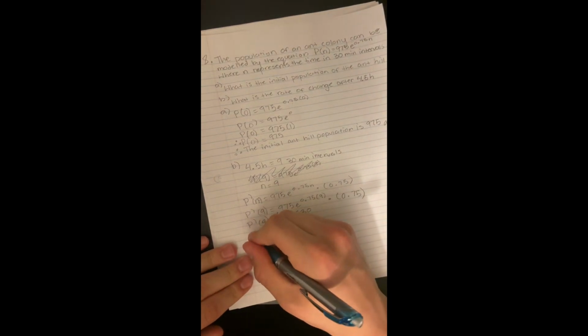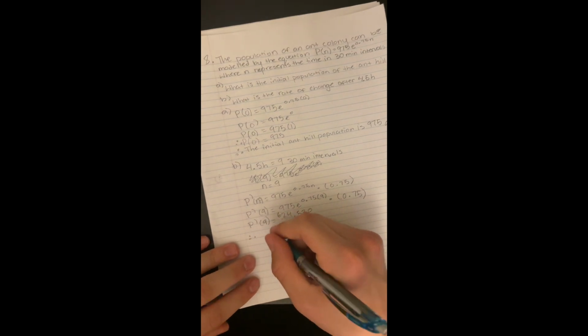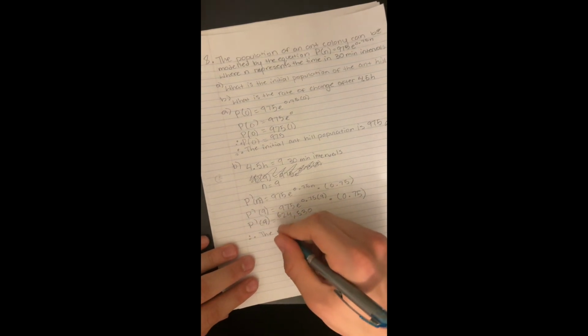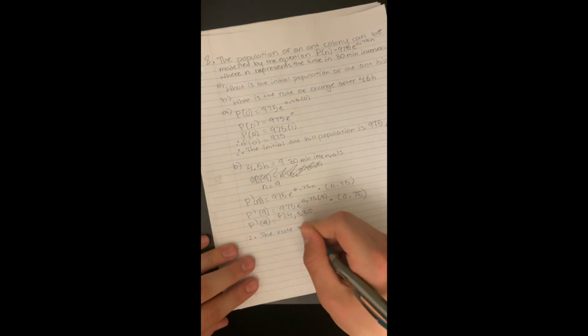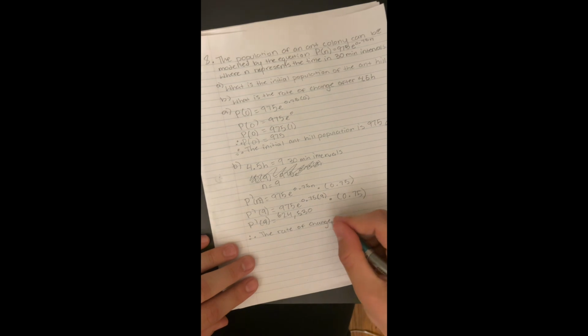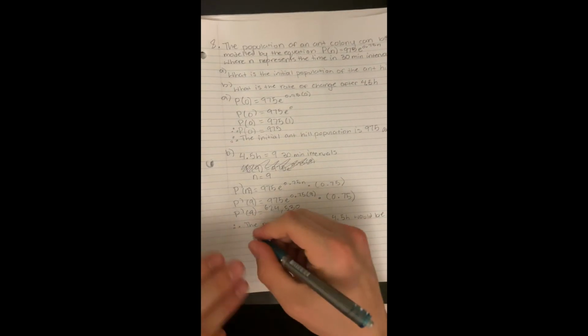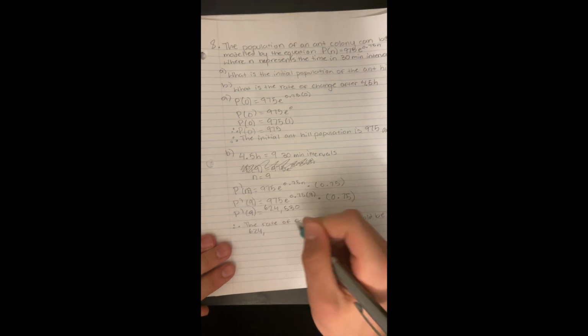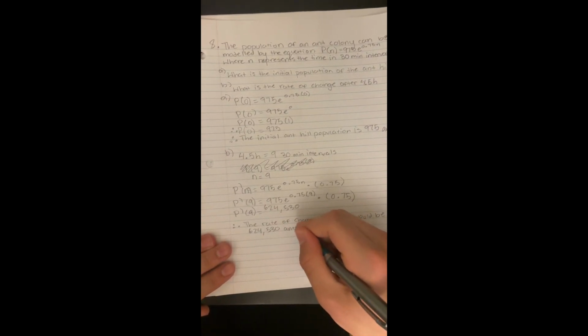So with this, I can say that the rate of change at 4.5 hours would be 624,530 ants. And that is my final answer for B, and that is how you would solve this question.